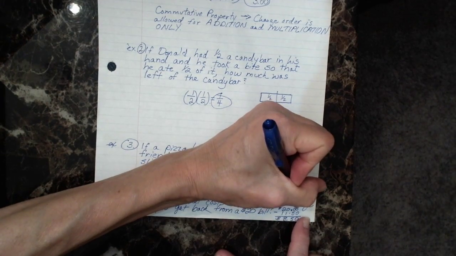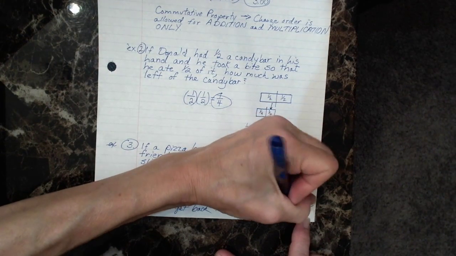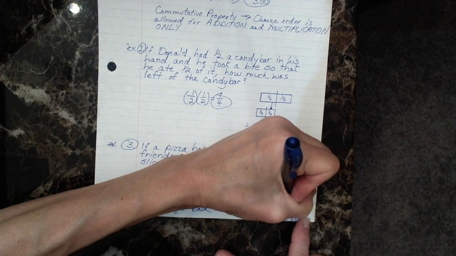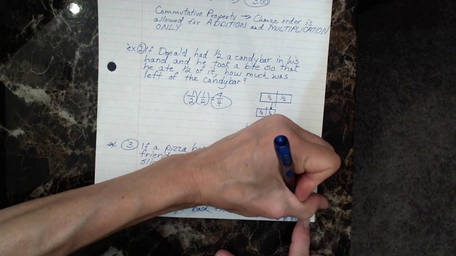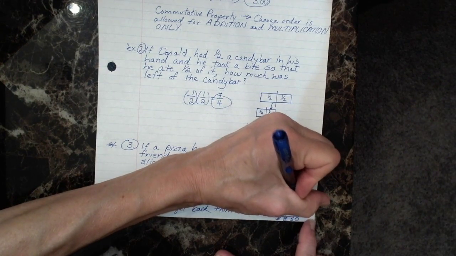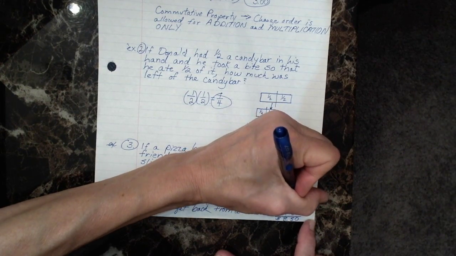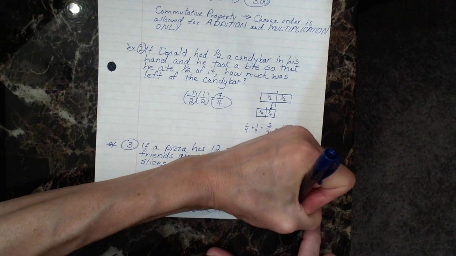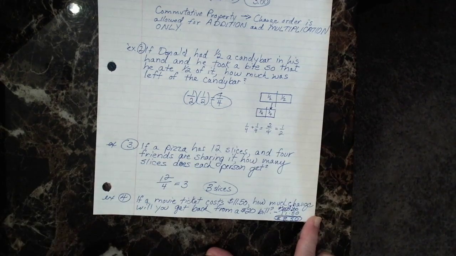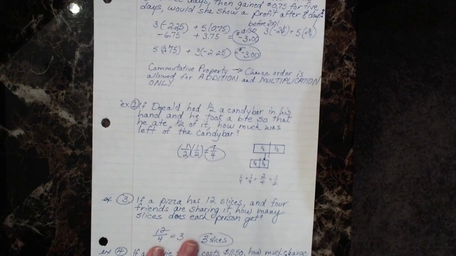All of these zeros mean you have to go over to the 2 to borrow here. Actually, you don't, because 0 minus 0 is 0. 10 minus 5 is 5. 9 minus 1 is 8. And 1 minus 1 is 0. So $8.50. And that's the end of our lesson.